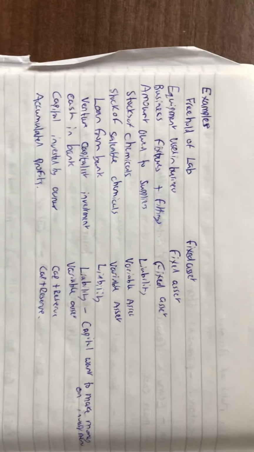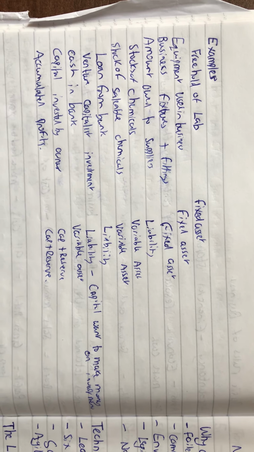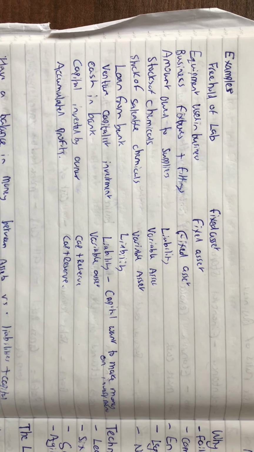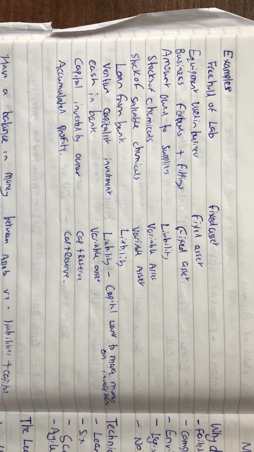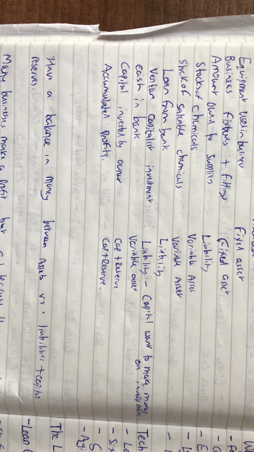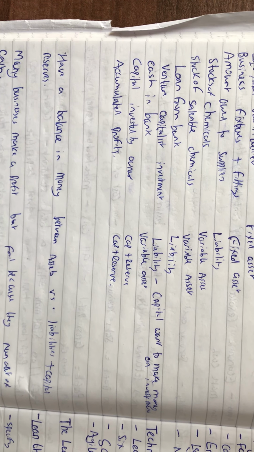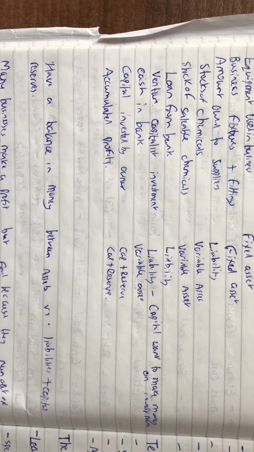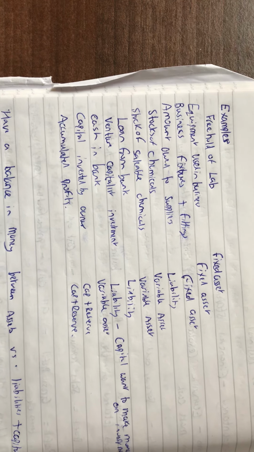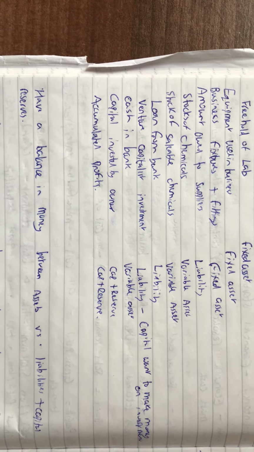So here are some examples, and we have to determine whether each is an asset, a liability, or capital and reserve. The freehold of the lab is a fixed asset. Equipment used in the lab is a fixed asset. Business fixtures and fittings are an asset. Amount owed is a liability. The stocks of chemicals and the stock of sellable chemicals are both variable assets because these can change. The loan from the bank is a liability. Venture capitalist investment is a liability because the capital will want to make the money back on the investment. Cash in the bank is a variable asset. This will change as you're making things. And then there's capital invested by the owner and accumulated profit, which is capital and reserve.